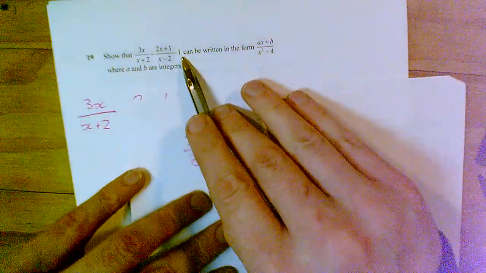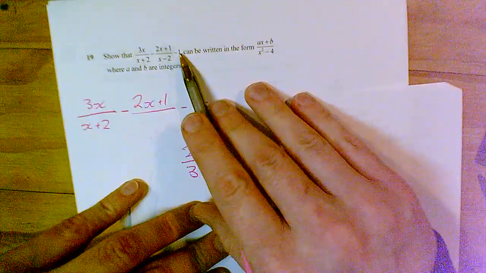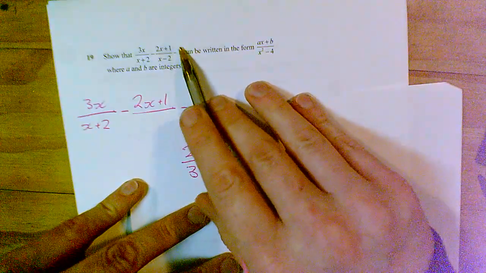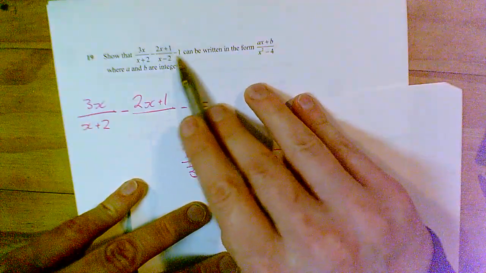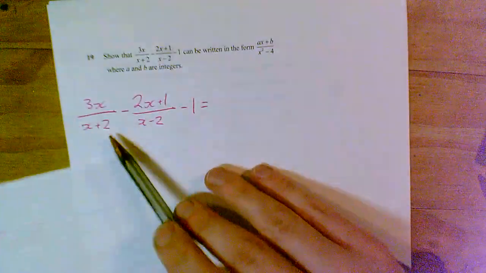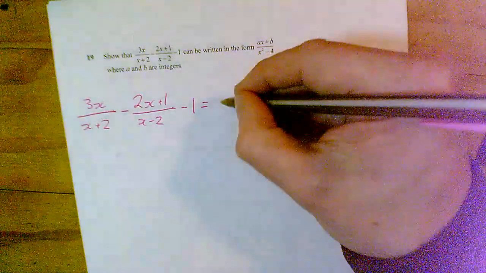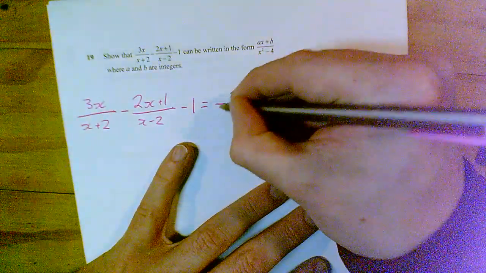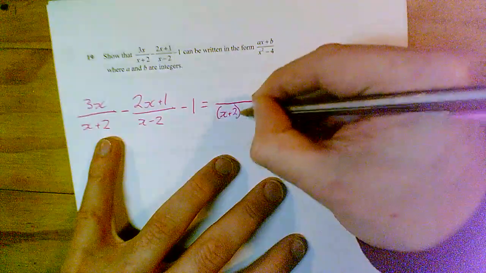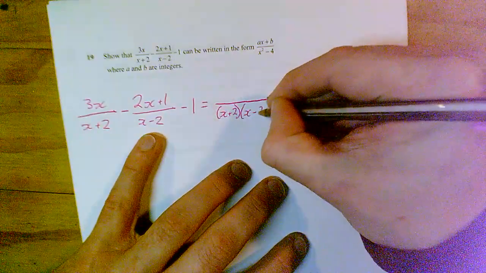I'm going to worry about that 1 afterwards, which many of you missed, by the way, or misread as an equals. Do take a moment to look back at the question when you finish it, or even look at it twice to start with. I'm just going to worry about these to start with. So I'm going to choose a common denominator. I'm going to choose to multiply them together, just like I did with that 3 and that 4.